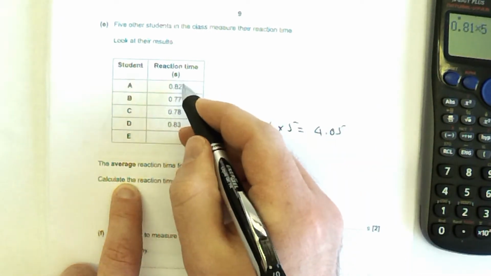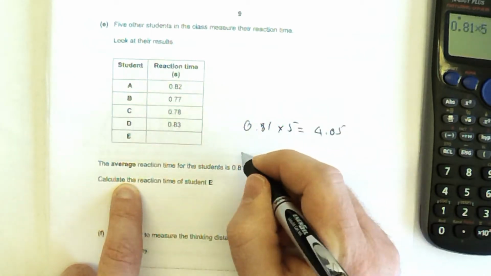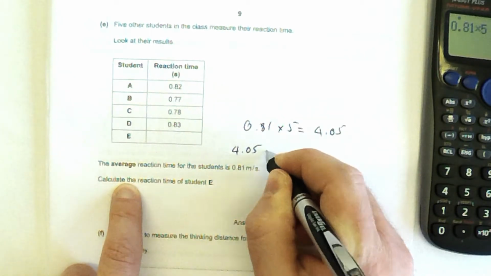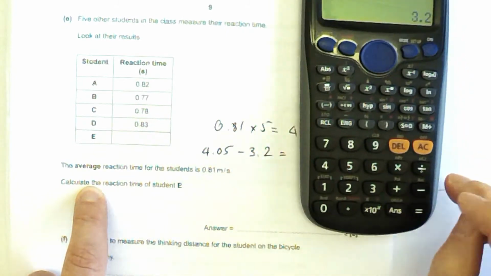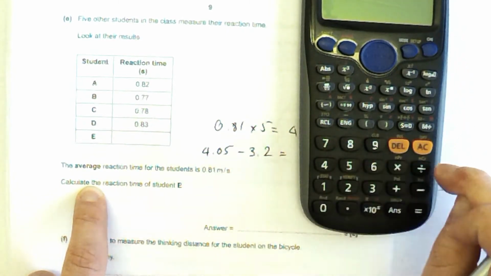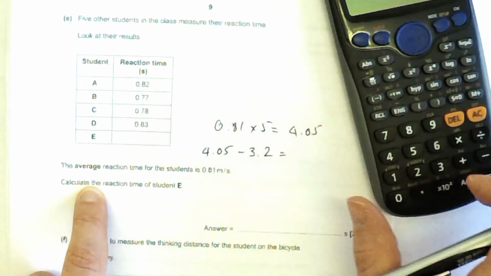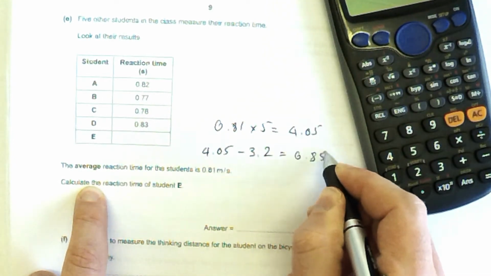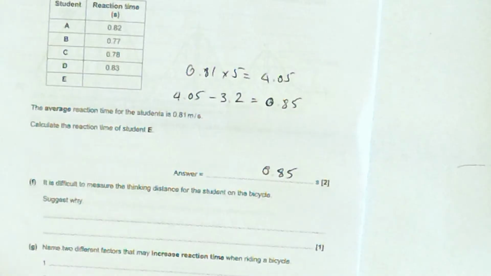So that is the sum of all 5 of these, including the one that we don't know. So I need to do 4.05, take away the sum of these. 0.85 is the unknown reaction time.